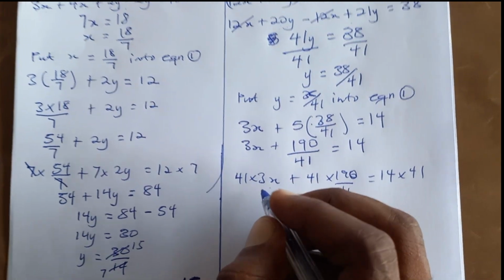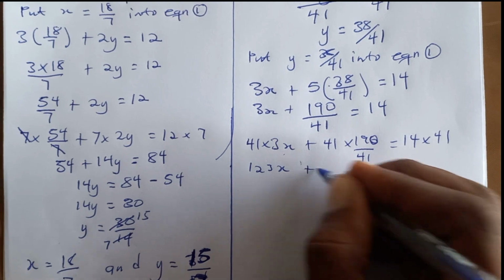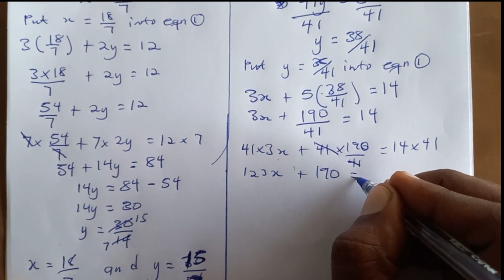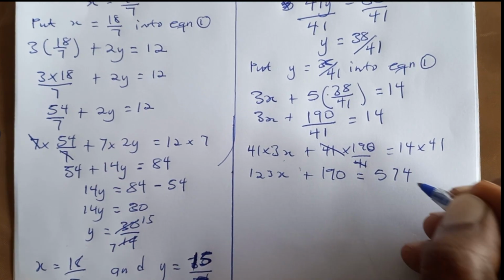This gives us 123x plus 190, the 41 cancels out, equal to 574.